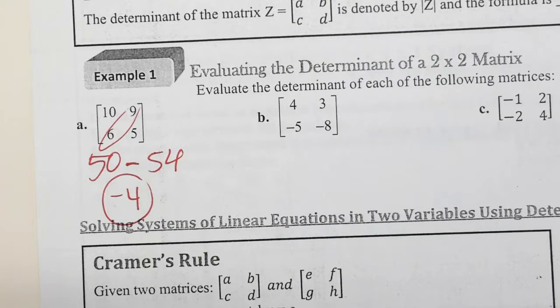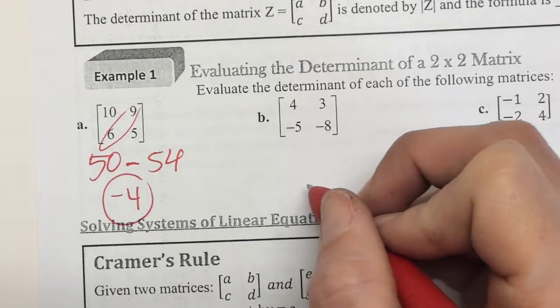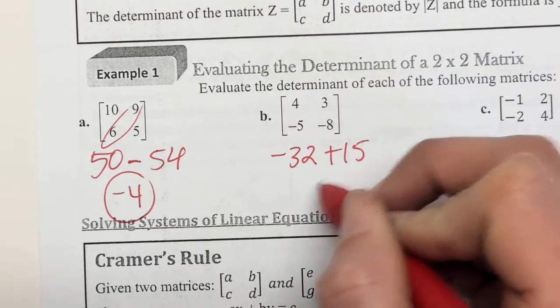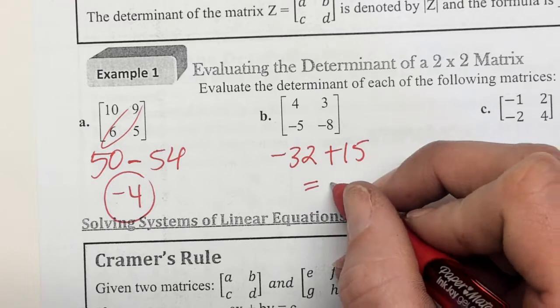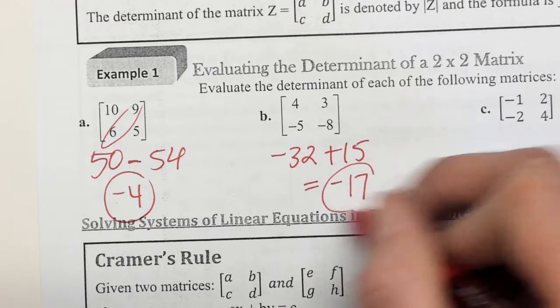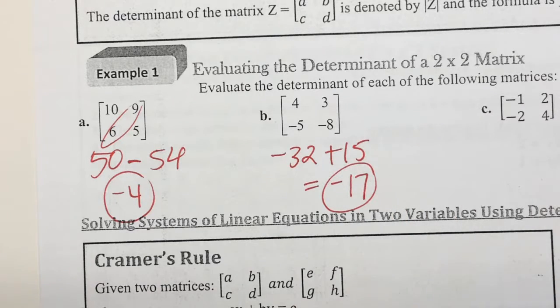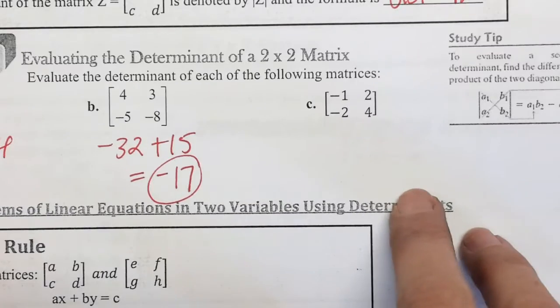All right. Solomon, what'd you get for B? I'm working on that one, but I got -32 plus 15. Good. Which is what? That's -13. 17. 17. All right. Does everybody understand why he put plus 15 instead of minus -15? It's the same thing. All right. Kaya, what'd you get for the last one?